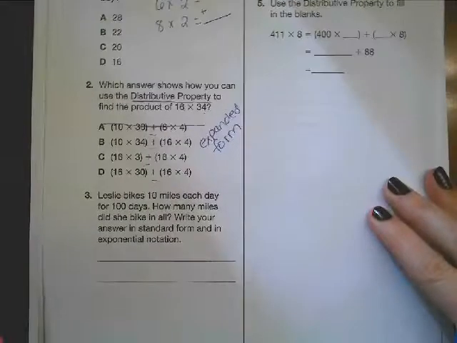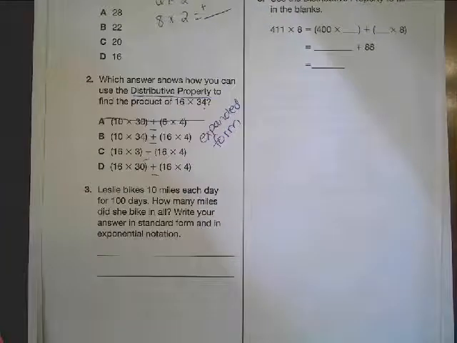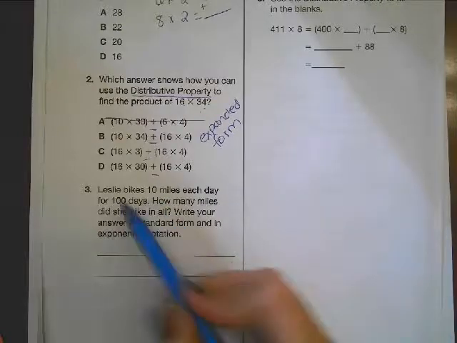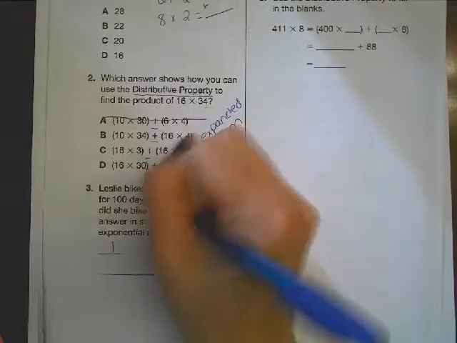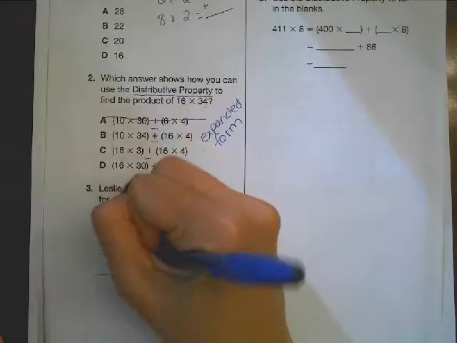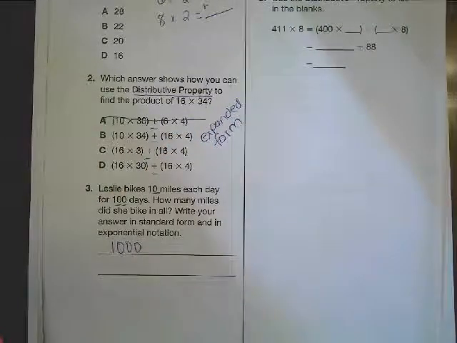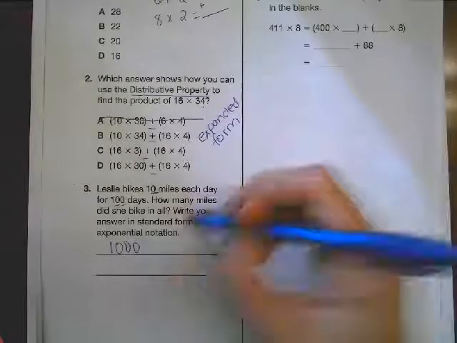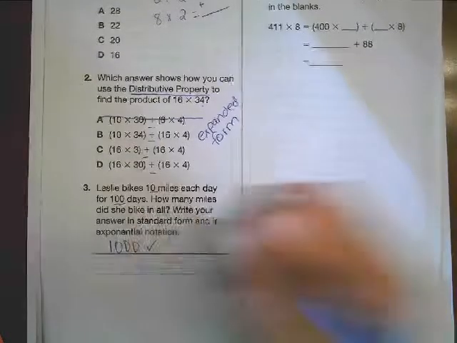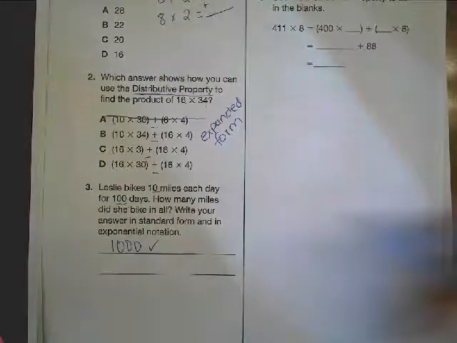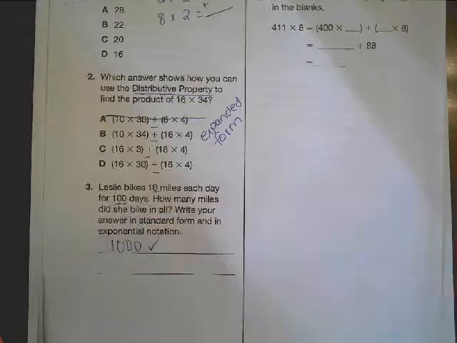All right, question number 3. Leslie bikes 10 miles each day for 100 days. How many miles did she bike in all? Well, I know that 1 times 1 is 1, and there are 1, 2, 3 zeros. And the question says write your answer in standard form. Well, I've already done it in standard form, but it also wants it in exponential notation.